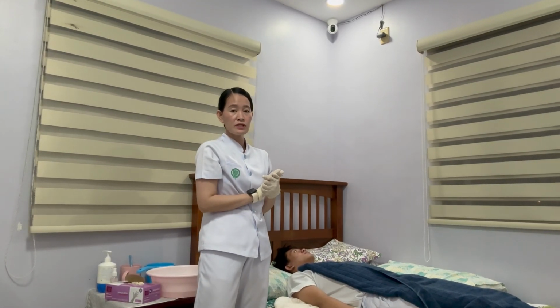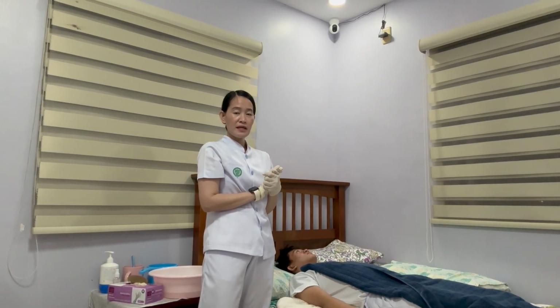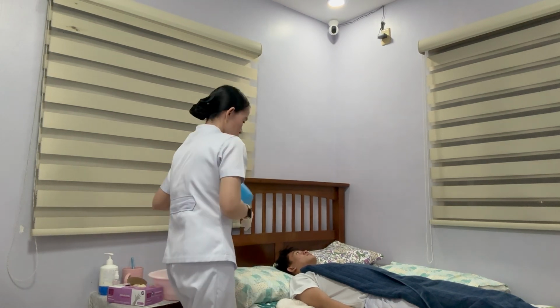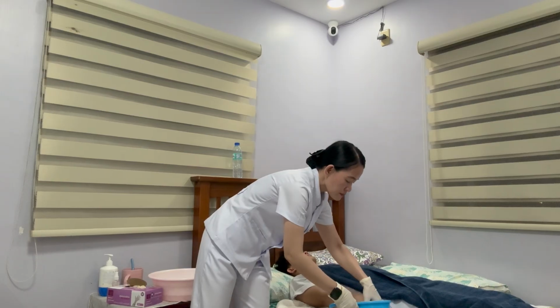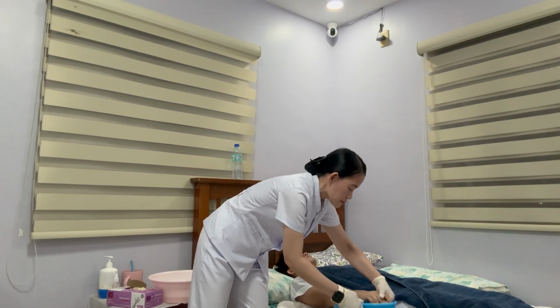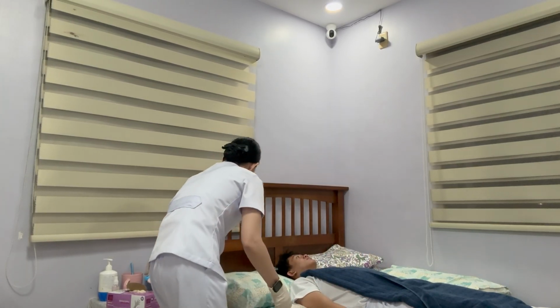Then place a folded towel on the bed next to the patient's hand and set the bath basin on it. Then soak the patient's hand in the basin. So here's the basin. Then soak the hand. Then wash the hands of the patient. And after that, pat it dry.